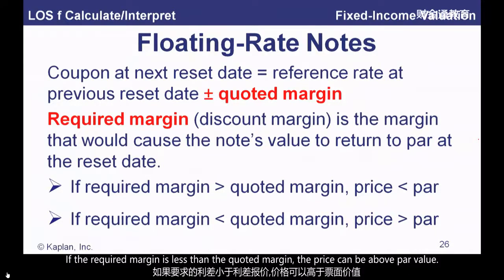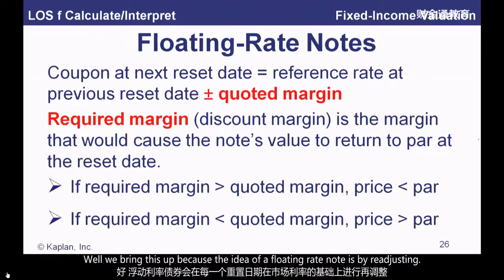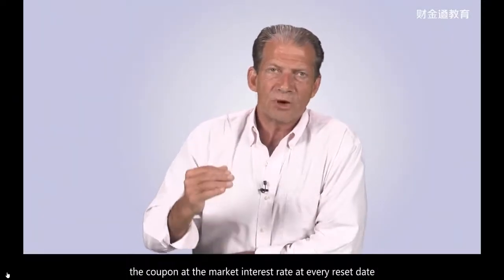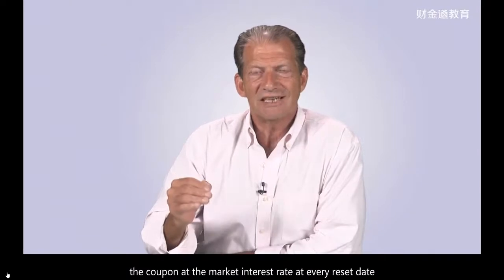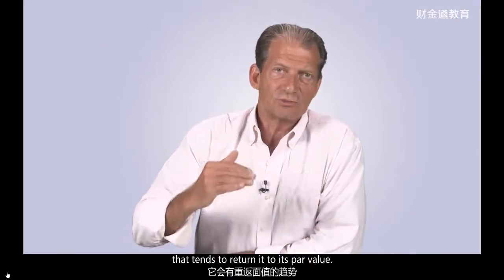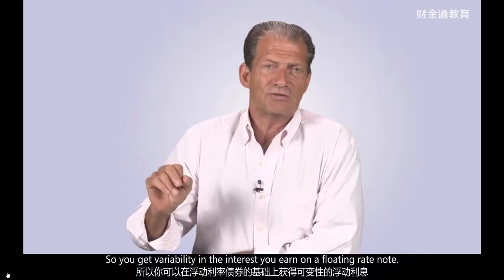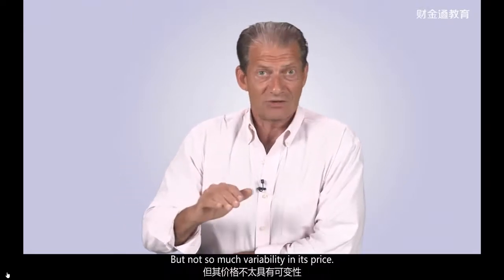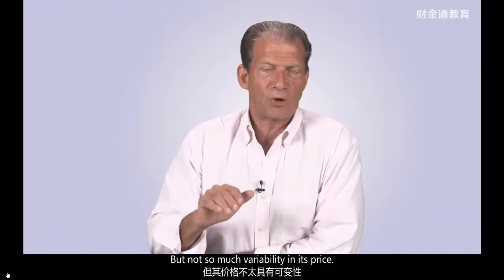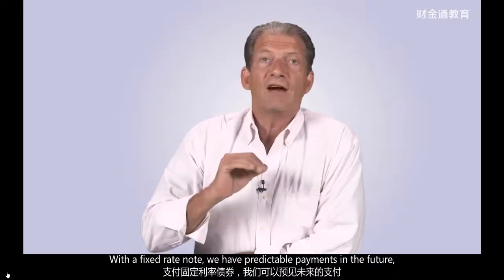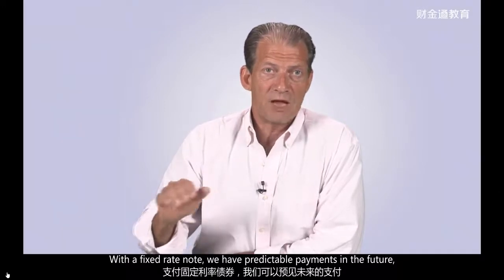If the required margin is less than the quoted margin, the price can be above par value. Well, we bring this up because the idea of a floating rate note is that by readjusting the coupon to the market interest rate at every reset date, that tends to return it to its par value. So you get variability in the interest you earn on a floating rate note, but not so much variability in its price. With a fixed rate note, we have predictable payments in the future.